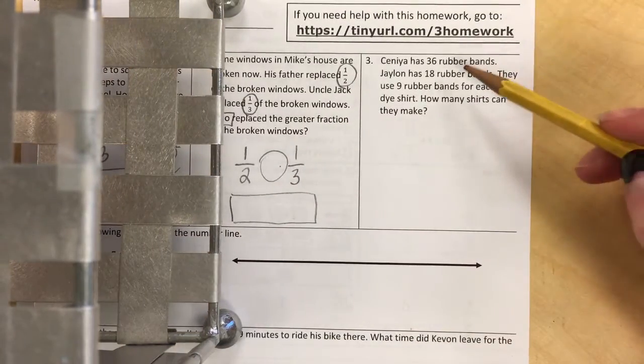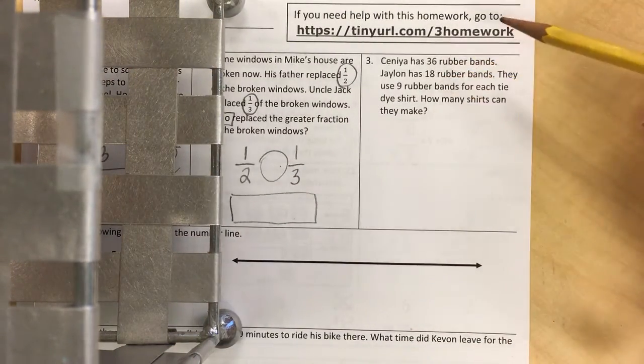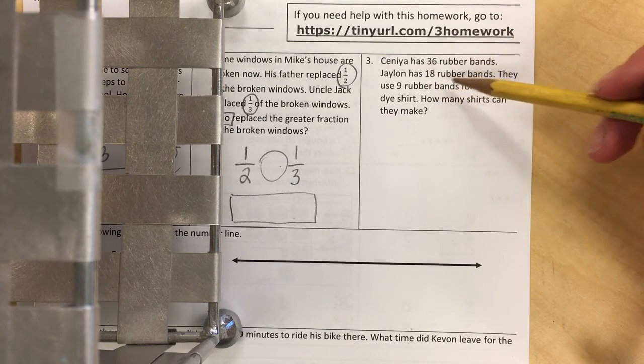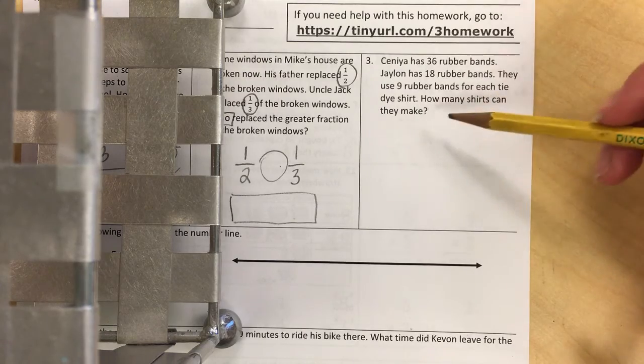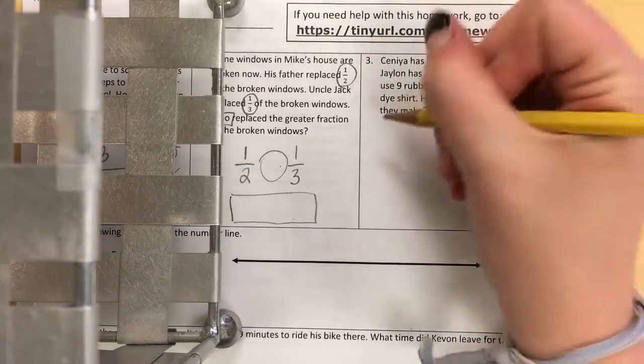Sanaya has 36 rubber bands. Jalon has 18 rubber bands. They use 9 rubber bands for each tie-dye shirt. How many shirts can they make? So this problem has 2 parts.